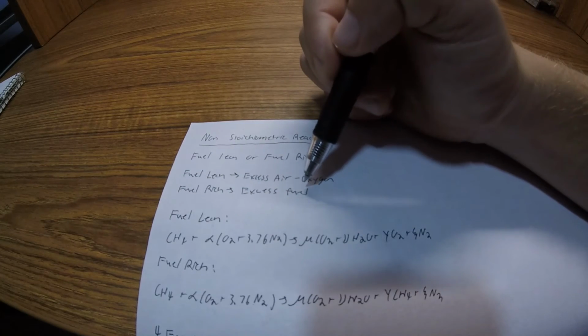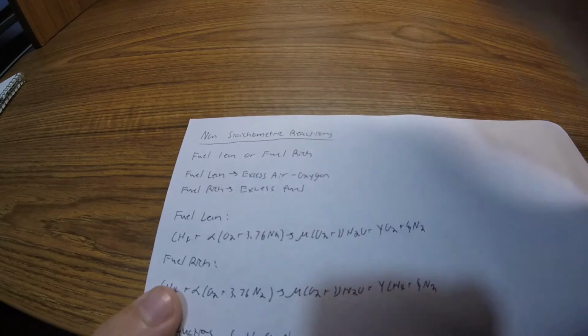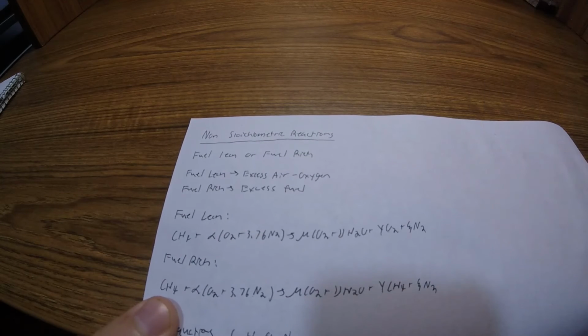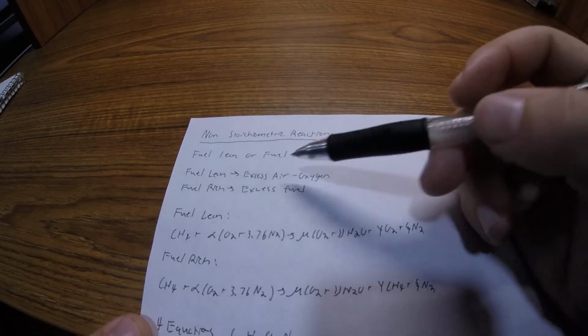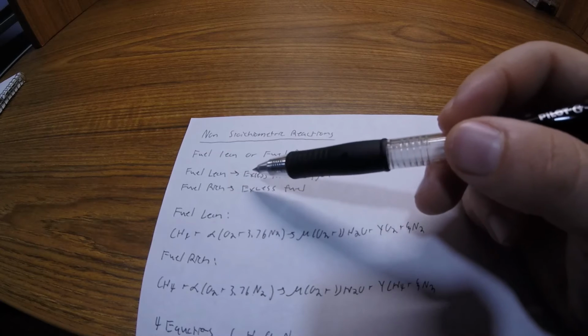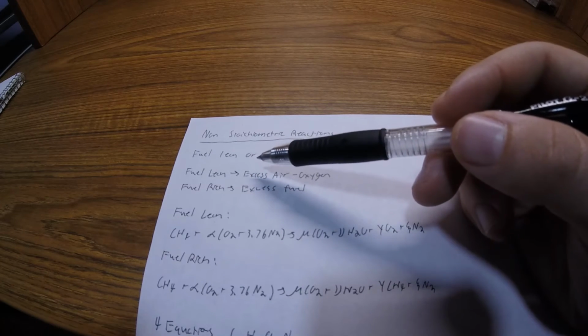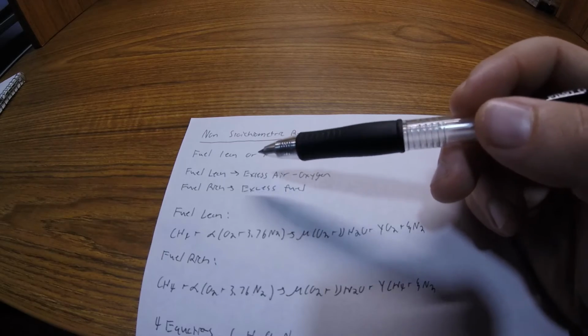You hear this when you talk about rocket engines, like, this engine runs fuel lean, this engine runs fuel rich, and it can lead to different characteristics. But basically, fuel rich means excess fuel, and fuel lean means less fuel, excess air or oxidizer.